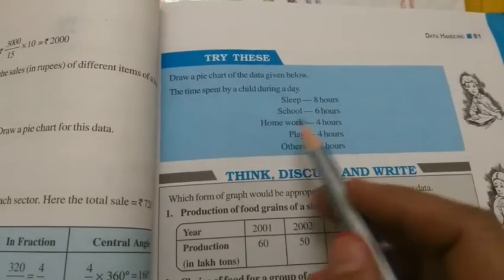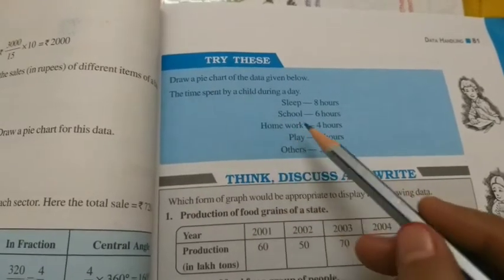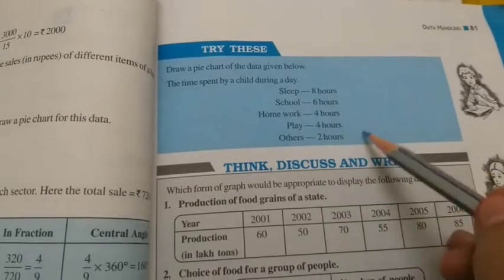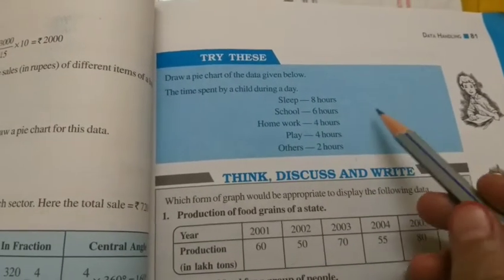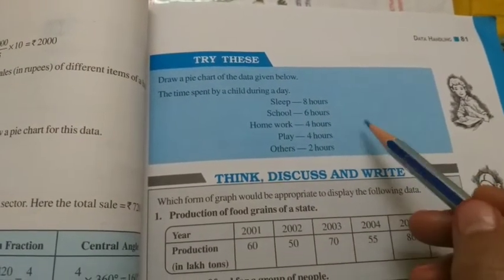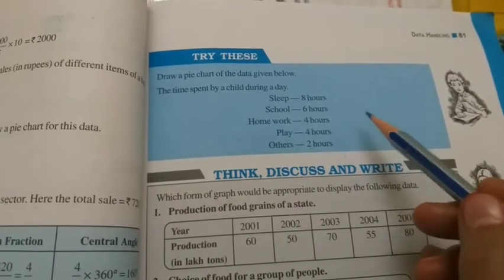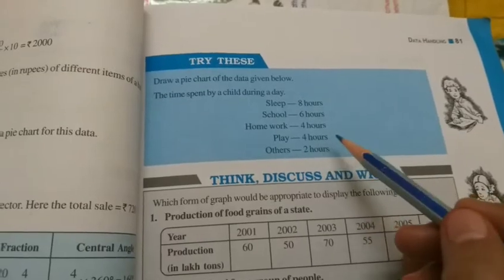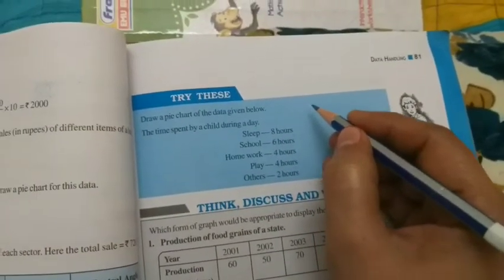So for this you have to draw a pie chart. Before drawing a pie chart, you have to find out the central angle. One table is there, no? For that, draw the central angle table, calculate, then you draw the pie chart. This is activity for you. Try this question is activity.